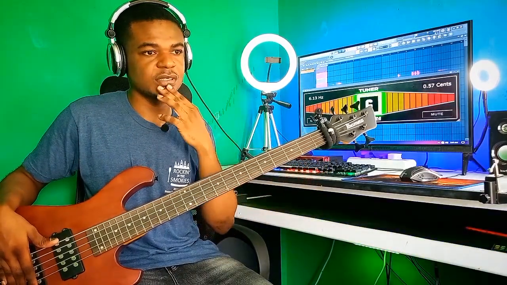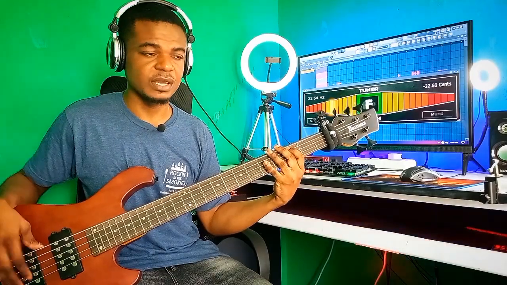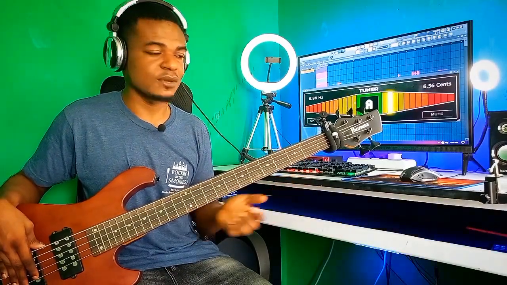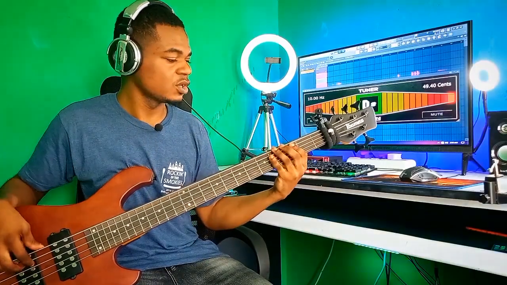Because some players, I might be doing a lesson playing in key G, and later they will say the key I'm playing is different, because maybe they didn't set the string to the correct note. So first of all, I'll help you tune your bass guitar very well, so that when you're watching my bass lessons, you can know the correct key I'm using.